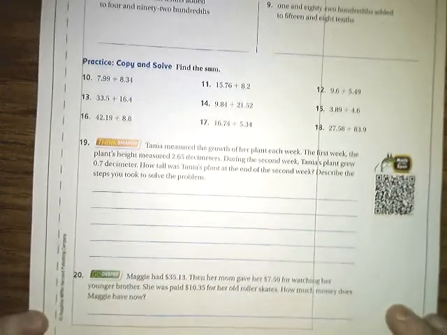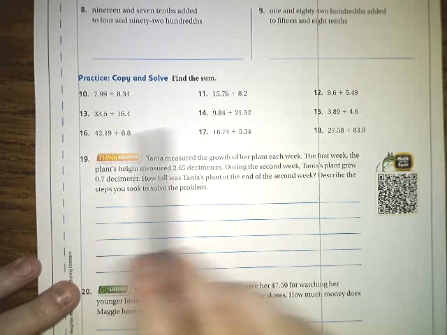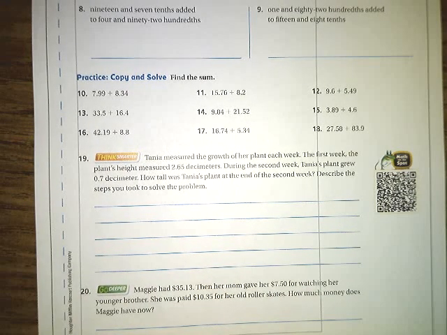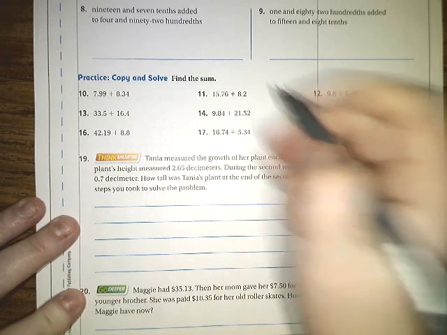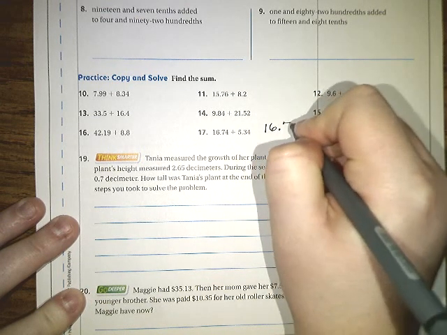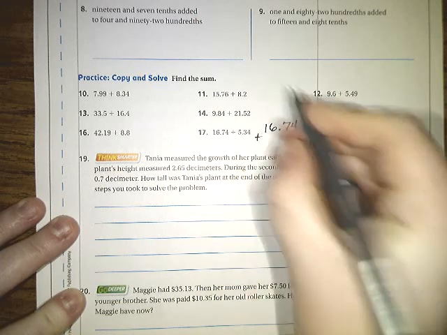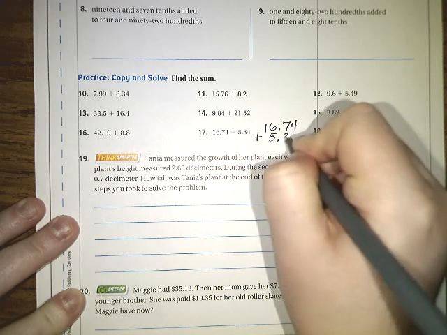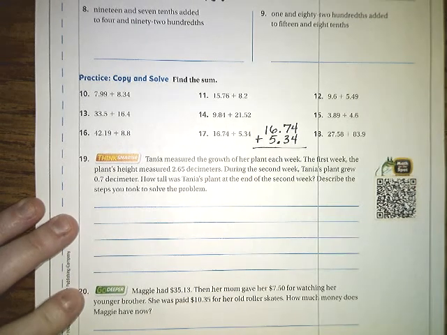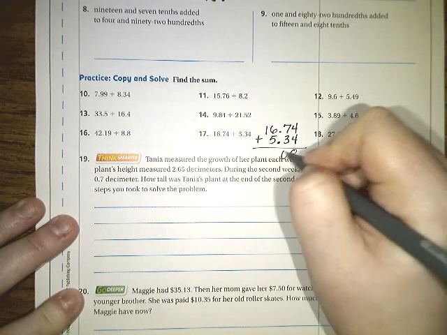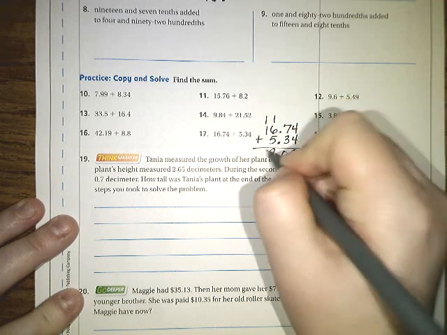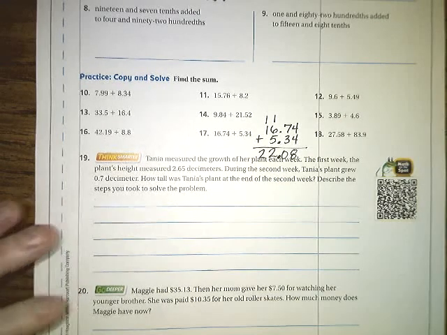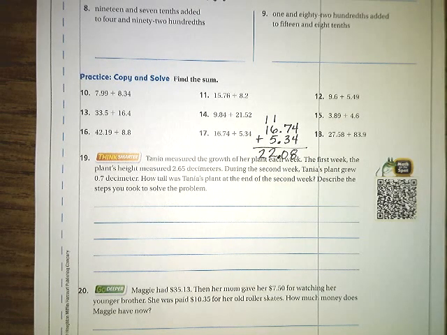All right, down here on 10 through 18, these are some of those problems that they've put horizontally for you. Just remember to stack them. Okay, stack them, then solve. So 16.74 plus 5.34. We put our bigger number first. This is number 17, I'm sorry. Plus, we line up those decimal points, 5.34, and we add. Okay, 4 plus 4 is 8, 7 plus 3 is 10, carry the 1. 6 plus 5 is 11, plus 1 more is 12, carry the 1. 2, bring down the decimal point, 22.08. Okay?